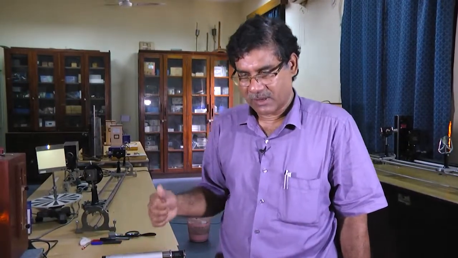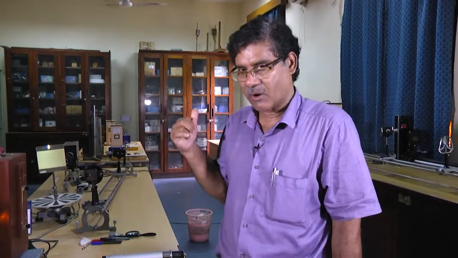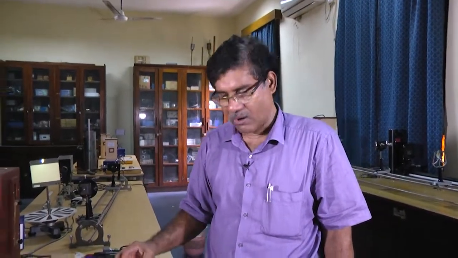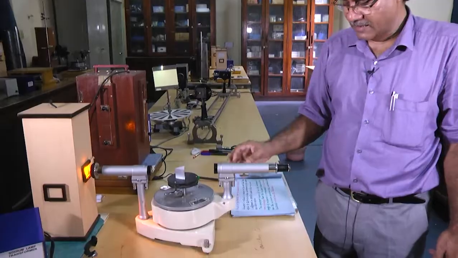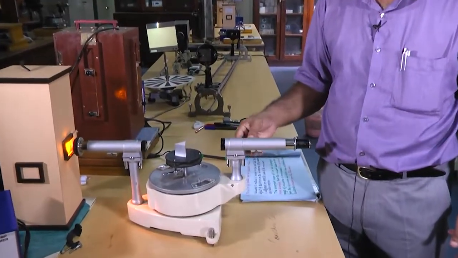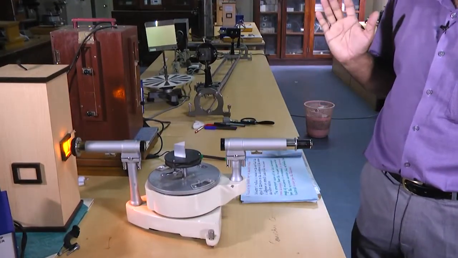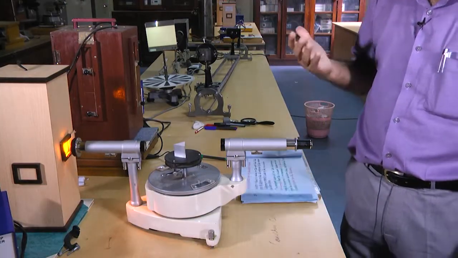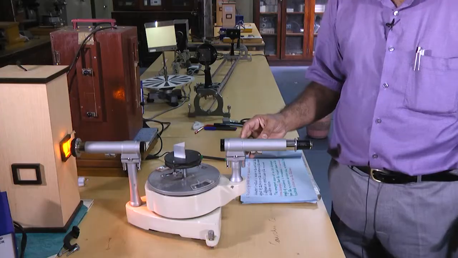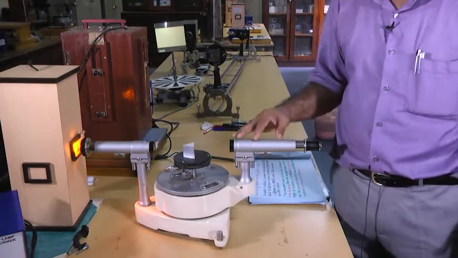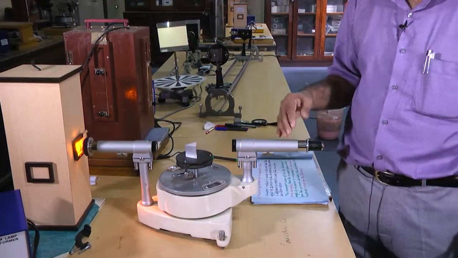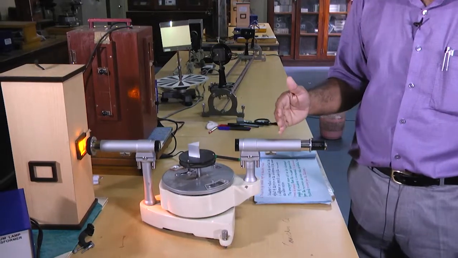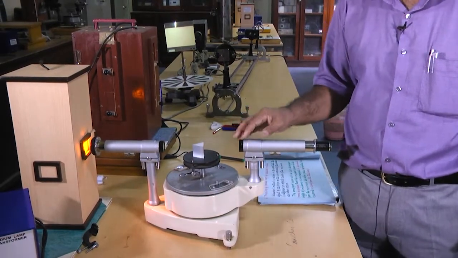One can focus the telescope on a distant object and rotate the telescope focus knob to make the image of that distant object sharp. Then the crosswire is placed at the focal point of this telescope lens.